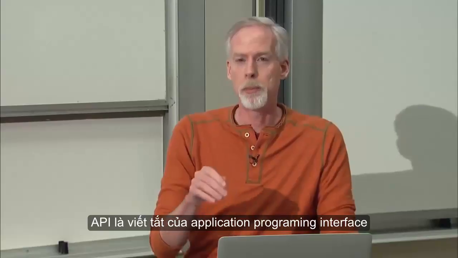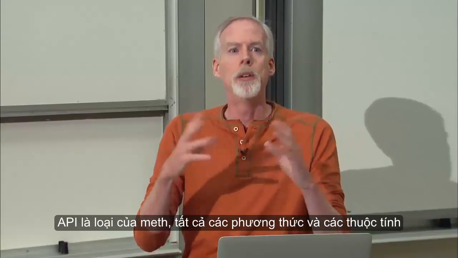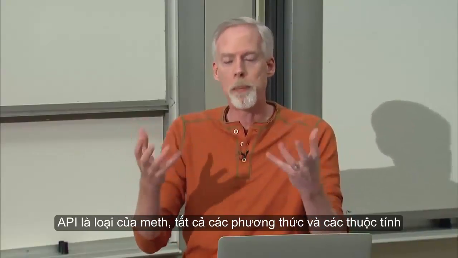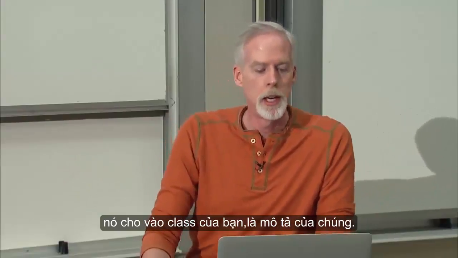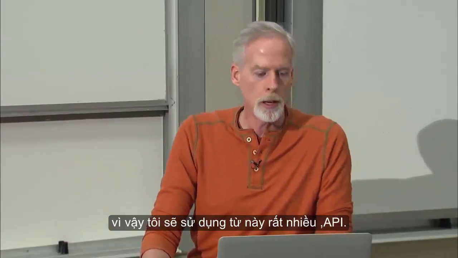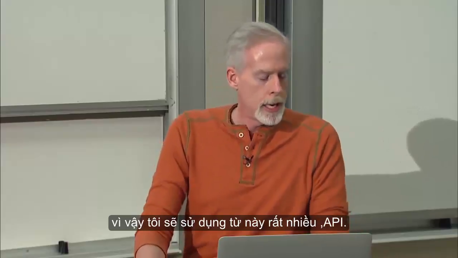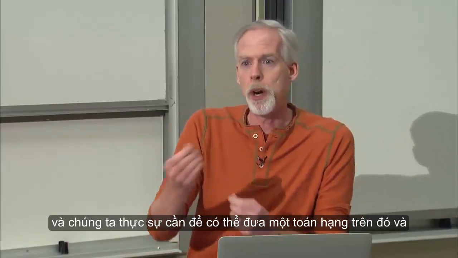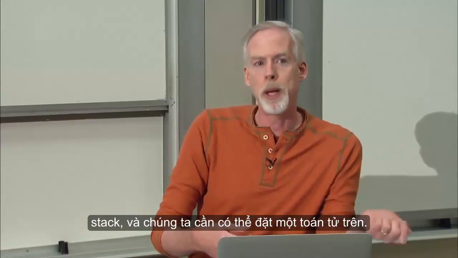API stands for Application Programming Interface. API is kind of all the methods and properties that make up your class, the description of them. So I'm going to use that word a lot, API. And we really need to be able to put an operand on there in the stack, and we need to be able to put an operation on.